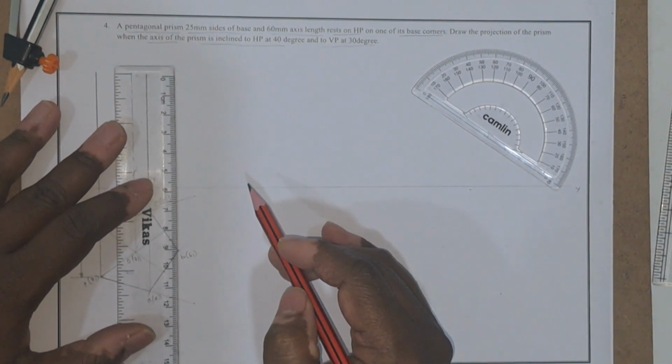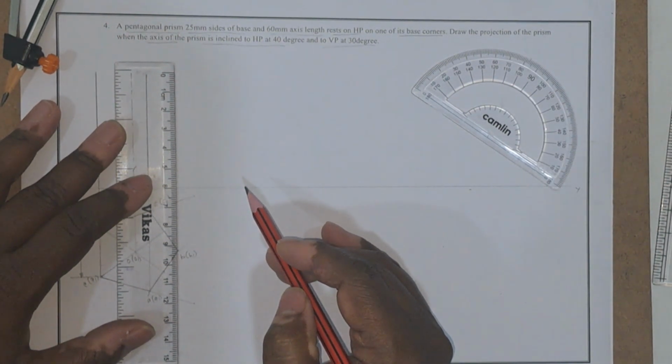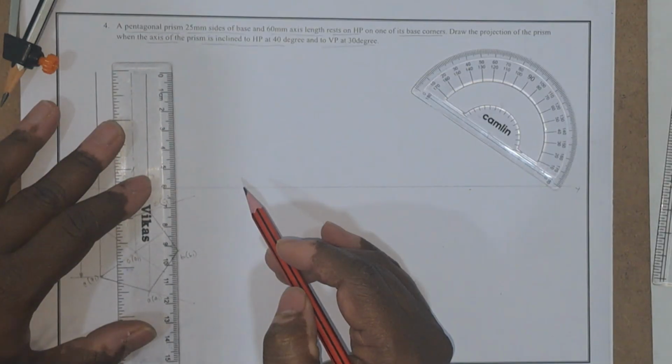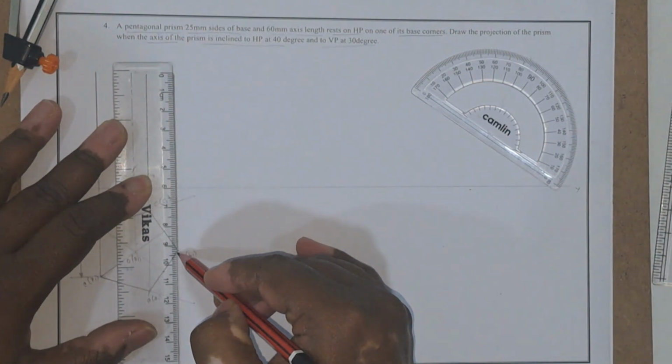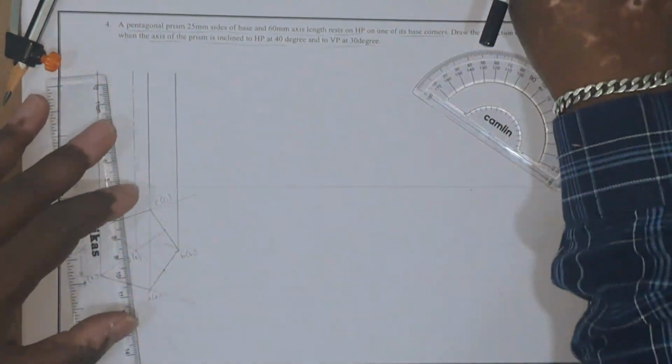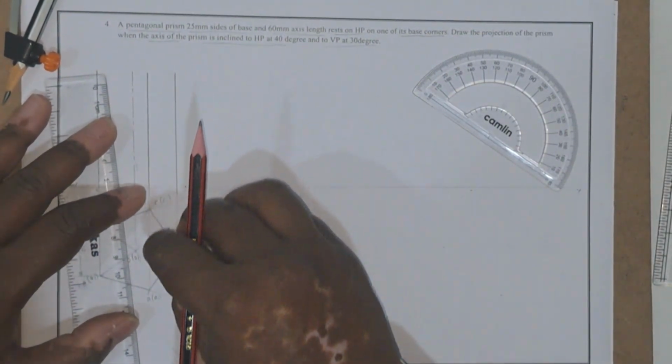And finally, the point line for B bracket B dash, right? So this is supposed to be a projection line.